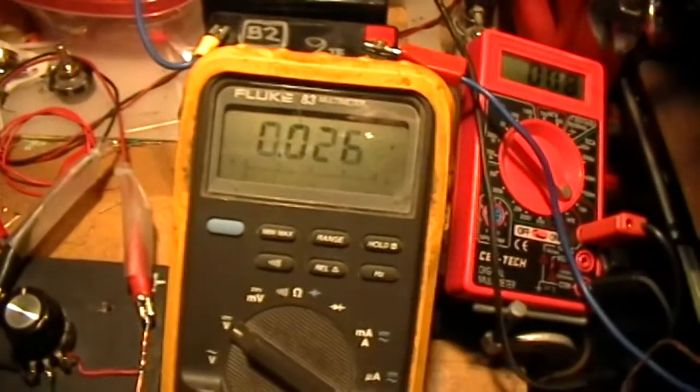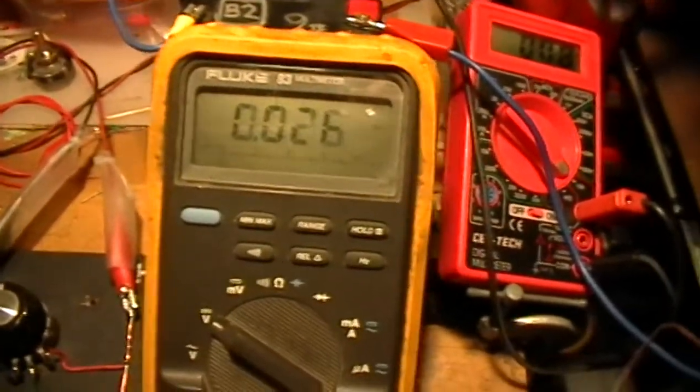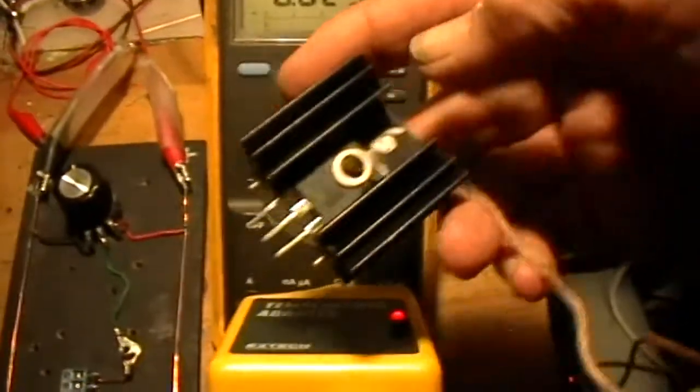Okay, and once again we've warmed up just a little bit from doing that. Now let's take this Q1 MOSFET and test it to make sure that it's actually working properly.